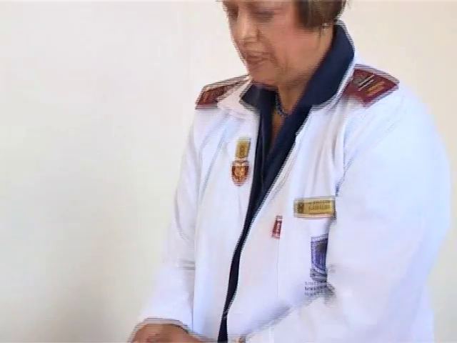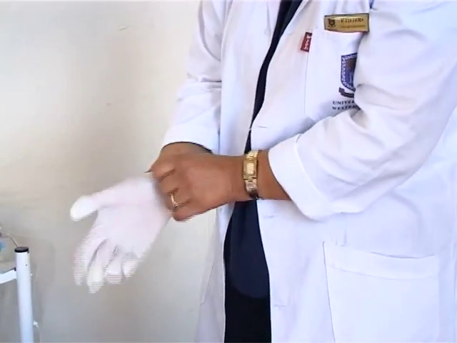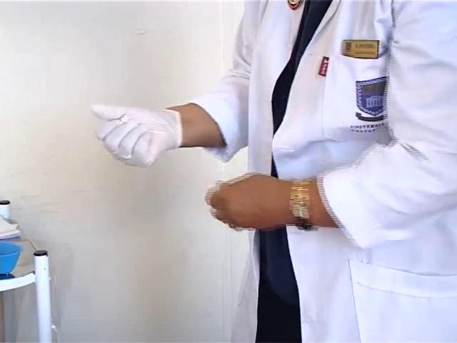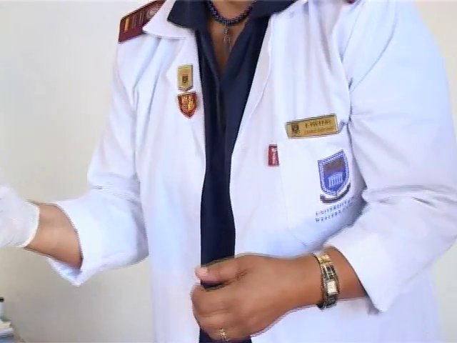If there are any abnormalities, you can make use of a glove to palpate it and feel if there's any tenderness and pain in the mouth. So you use a glove and you put your hand inside the mouth and you palpate your site or the lesion that you want to palpate. And that concludes the examination of the mouth and throat.